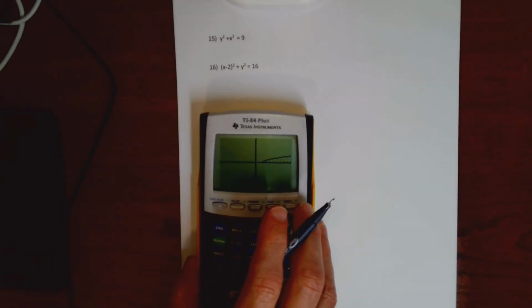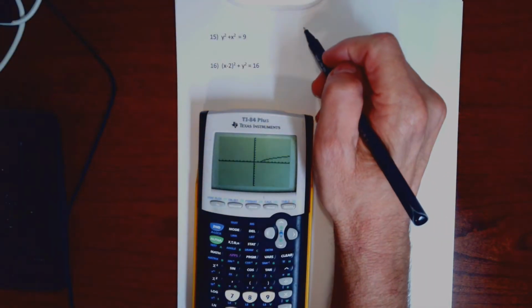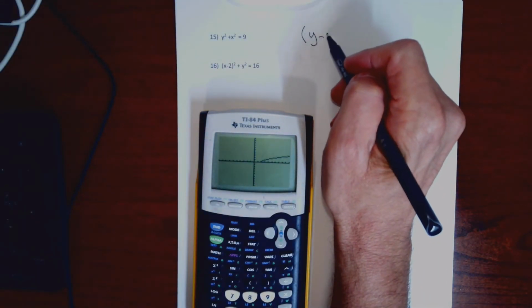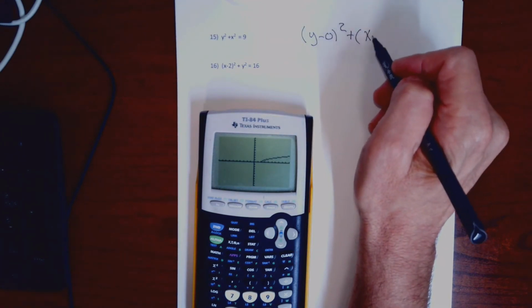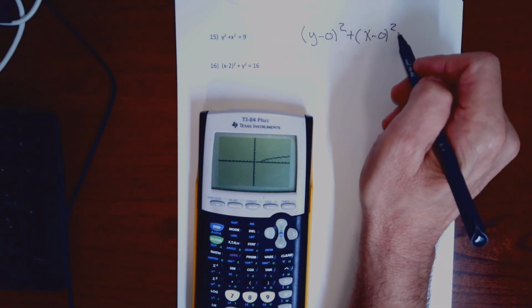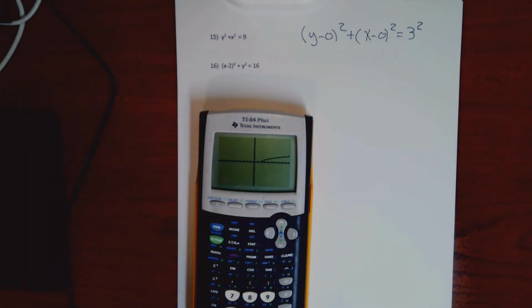These next problems, maybe you know how to graph these from what we did on circles. Both of these graph to be circles. Problem 15, if I rewrote it, would be y minus 0 squared plus x minus 0 squared equals 3 squared. If you know that that graph is going to be a circle, then you don't have to do anything fancy on your calculator.